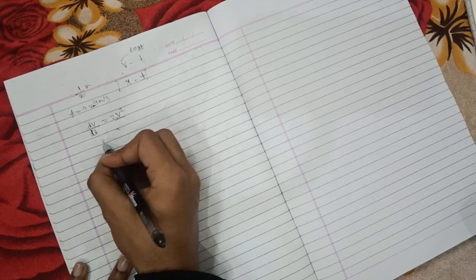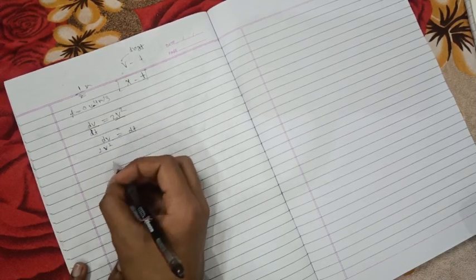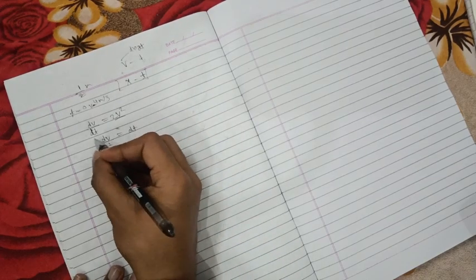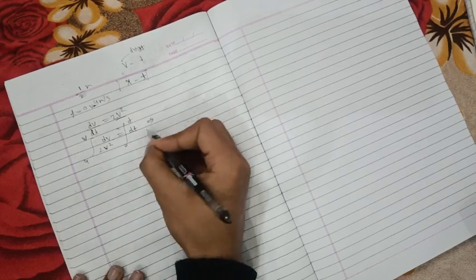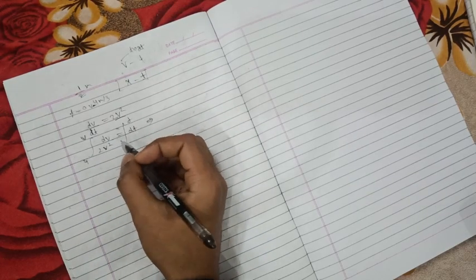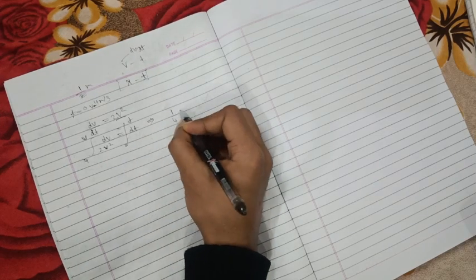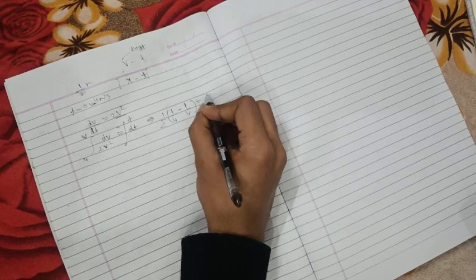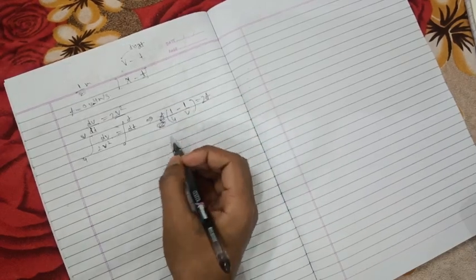So we get dv by 2v squared is equal to dt, and integrating, let's say the velocity goes from initial 4 to v, and time from 0 to t. We get the integration as minus 1 by v. So 1 by 4 minus 1 by v is equal to 2t. Now this is the equation of velocity.